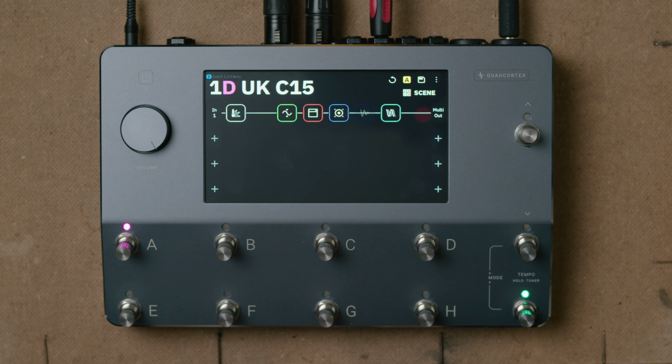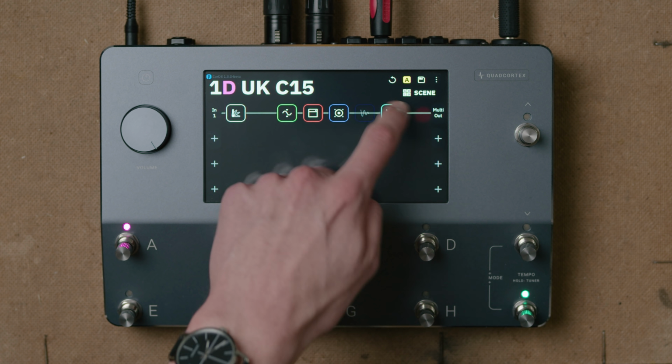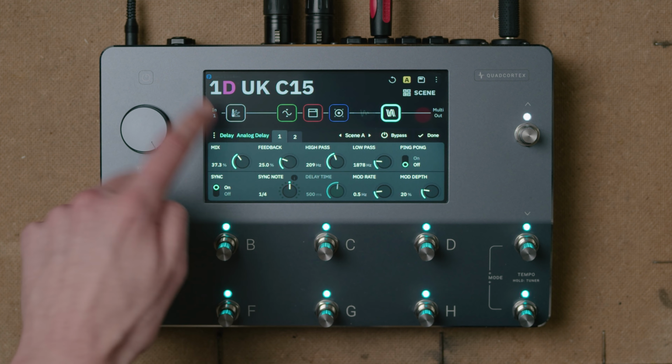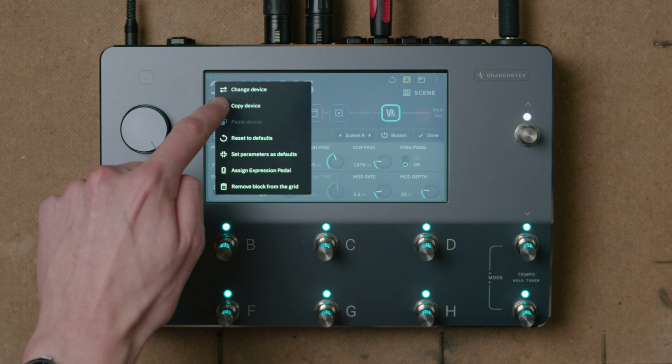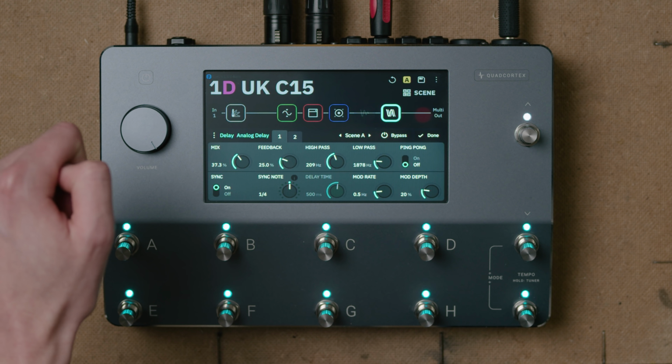One of my favorite new features in this CorOS update is the clipboard, because this allows you to save a lot of time by copying and pasting devices on the grid. To do this, all you do is tap a device. Here I've chosen the new analog delay as part of the CorOS update. Tap the contextual menu on the top left and select Copy Device. Now this copies it to the clipboard, and you can also paste this to other presets as well.